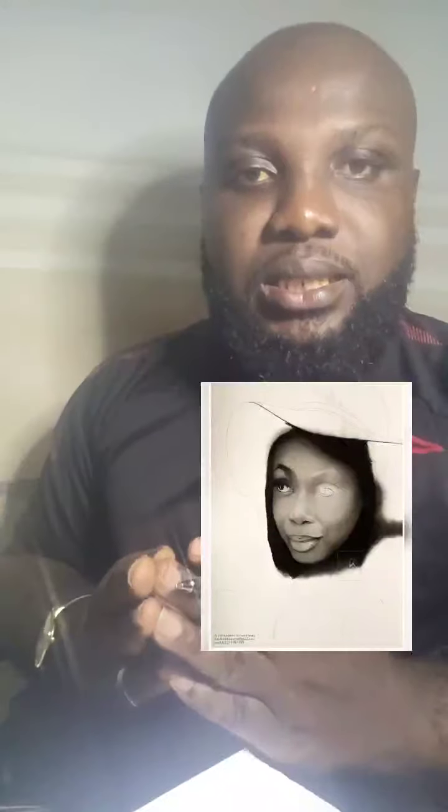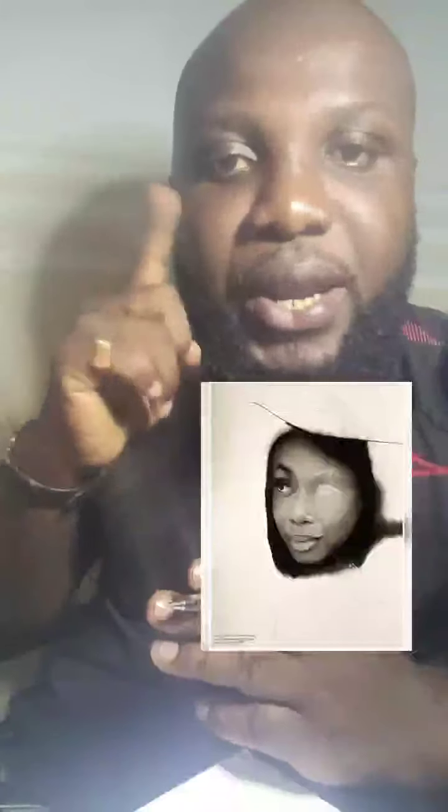Okay, so right now we have our background drawn. What do you do next? The shadows are coming from this side. So what is the first thing for me to do? I will first establish my shadow area.